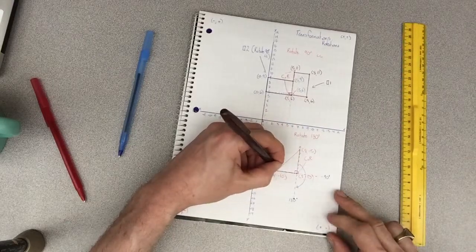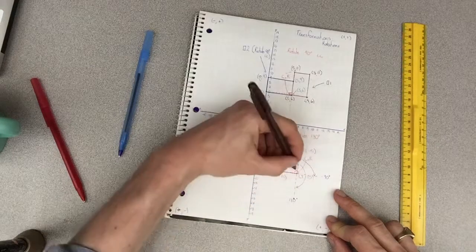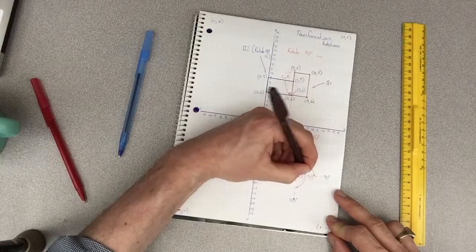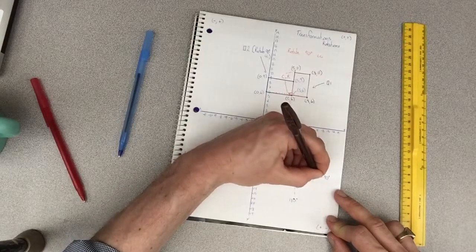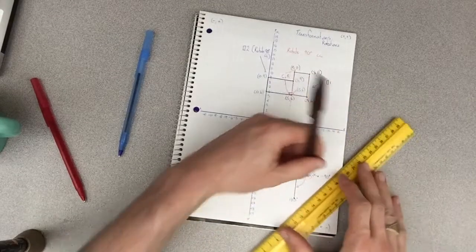So we're going to bring this one around 180 degrees, and it started out 1, 2, 3, 4. So we're going to go 1, 2, 3, 4 from our center of rotation and redraw our shape.